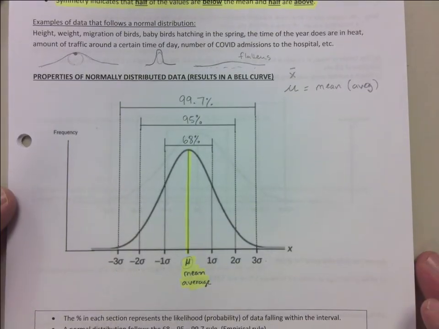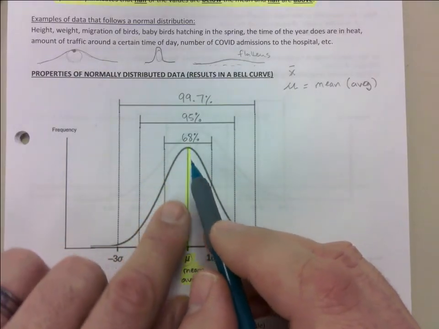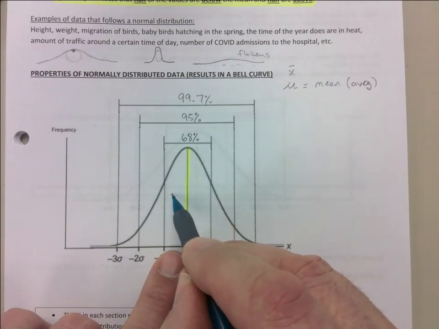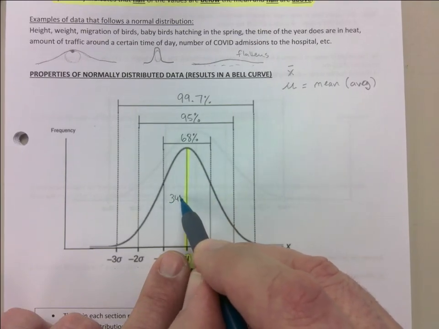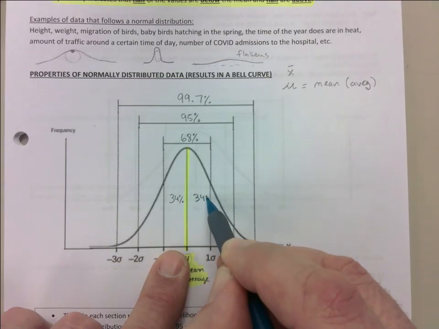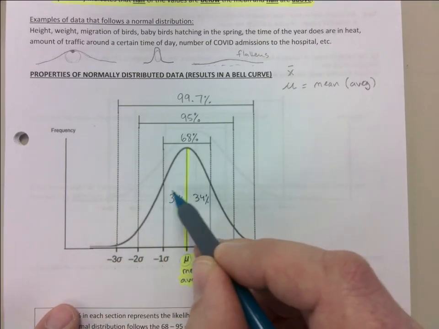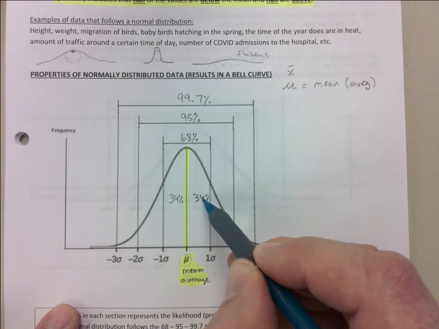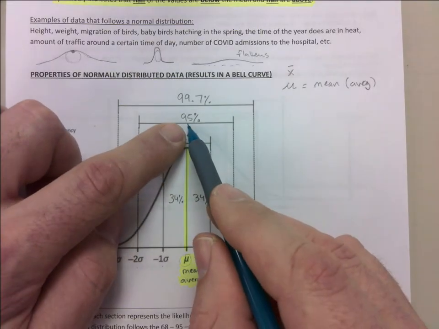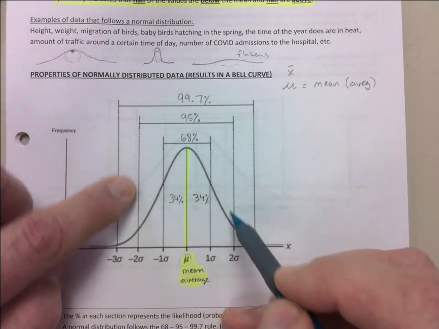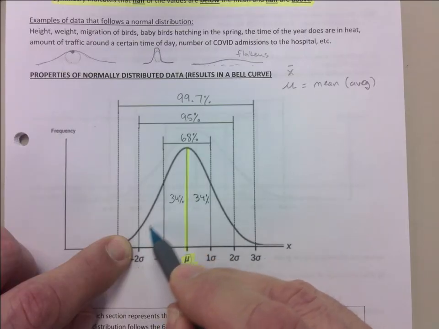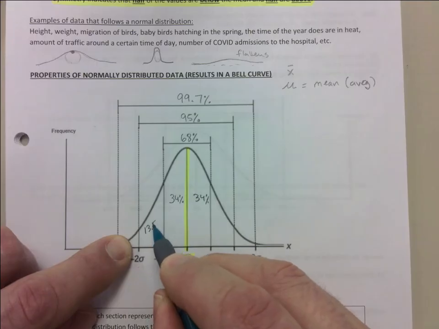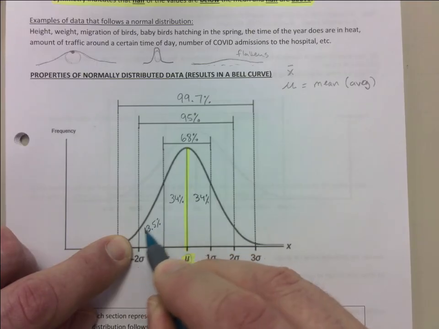So, because of symmetry, if it's 68 here, then it stands to reason that it'll be 34 and 34 on either side of the mean. So this bar has 34% of values, this bar has 34% of values. If you go even further, this stretch right here is 13.5, represents 13.5% of the values.